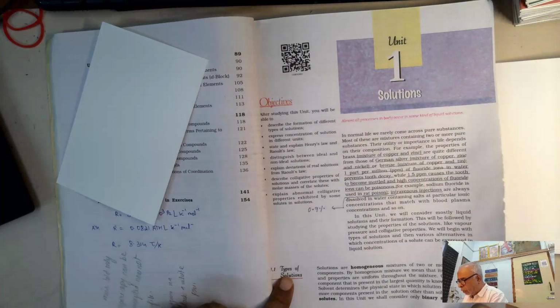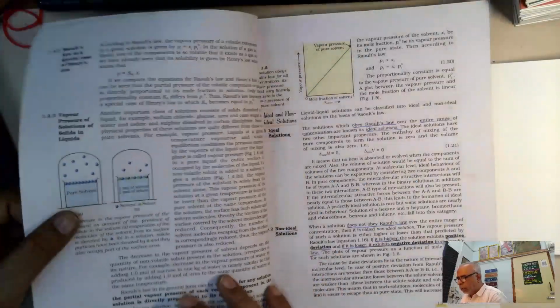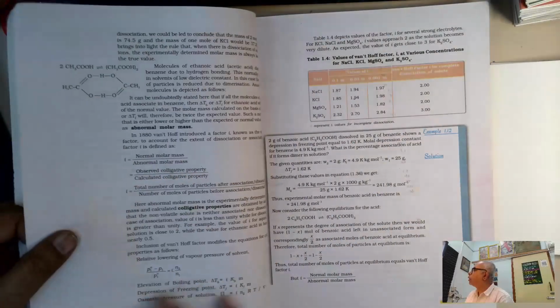So here you've got types of solution, then expressing concentration and concentration of the solution, then solubility, and then under the solubility you've got the subtopic, and then you have vapor pressure, that is the fourth one, and the fifth one is ideal and non-ideal solution. Sixth one, colligative properties. So from this it's clear that colligative property is the sixth one. And under six you have got a variety of subtopics. And finally they end up with the abnormal mass.